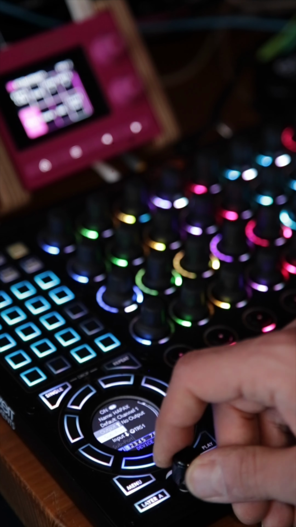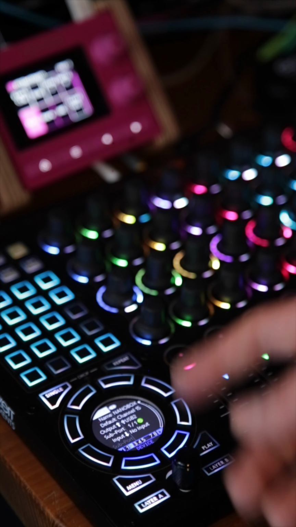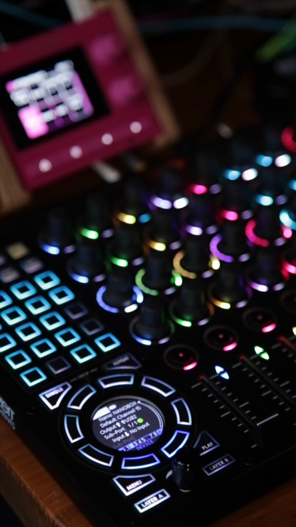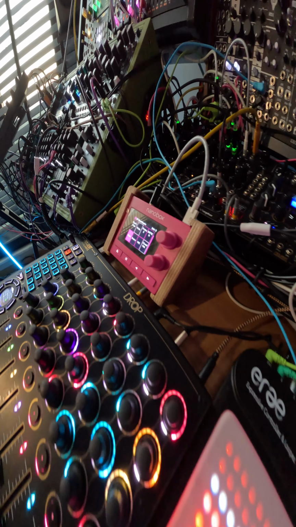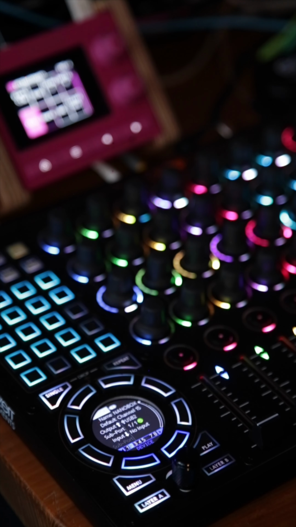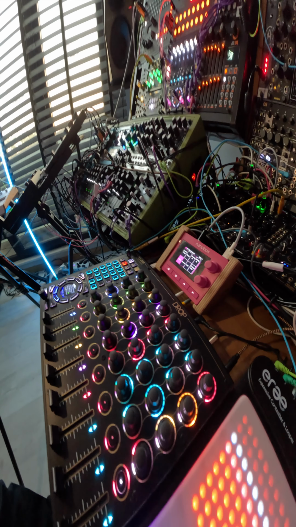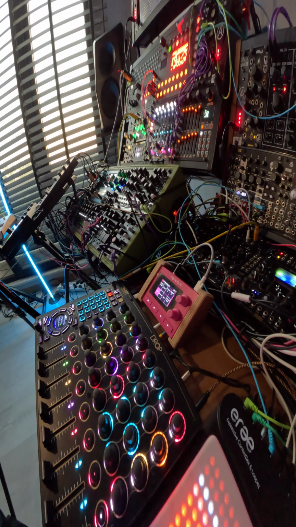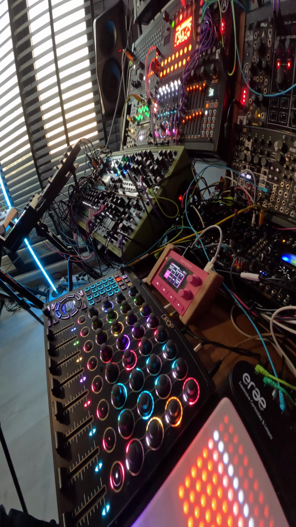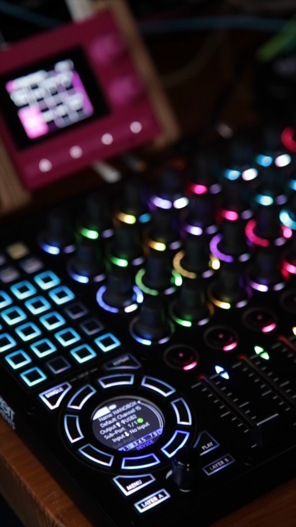Then when I come up here, the next device is the NanoBox. Actually, the NanoBox is connected to the second USB, which is USB 2. You can see a green tick here. It's completely recognized it, and I'm basically sending MIDI to NanoBox. So how am I doing it?